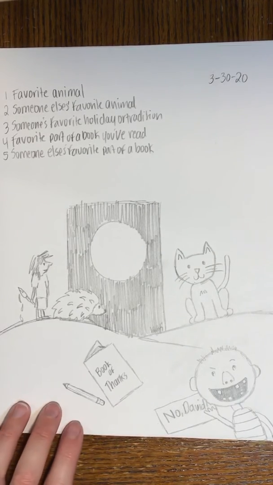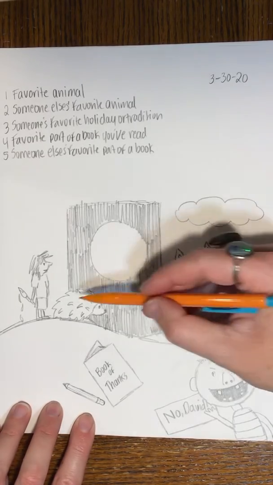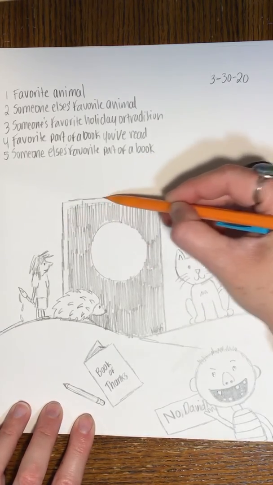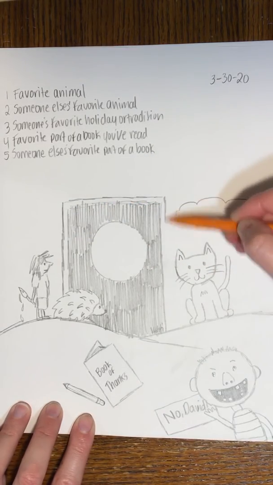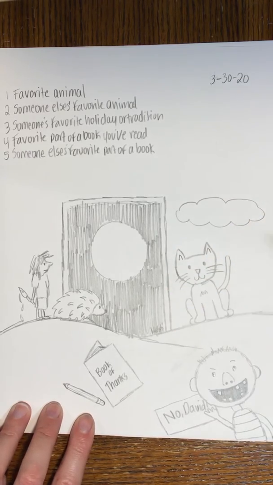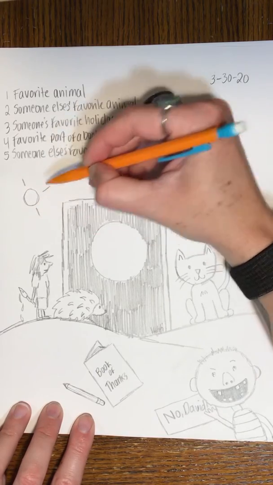Since our characters are outside, I'm going to add some clouds. I'm going to add a frame to Vashti's painting, because that was another important detail in the book, The Dot. Having them framed and signed. Now the sun. It's a pretty day.